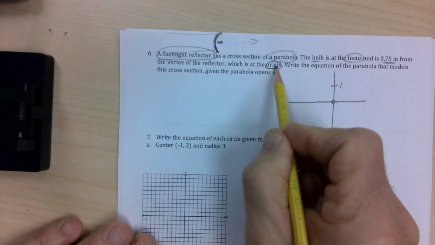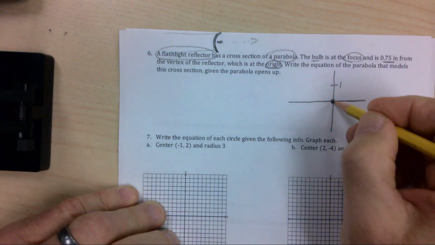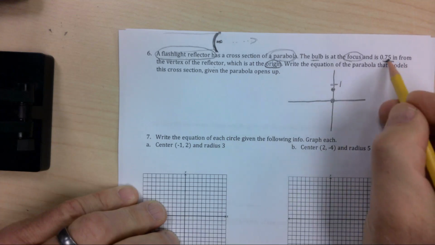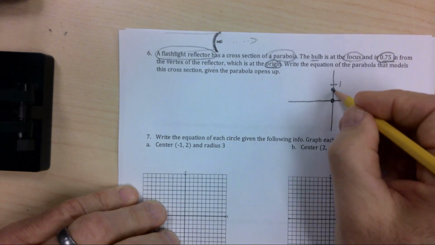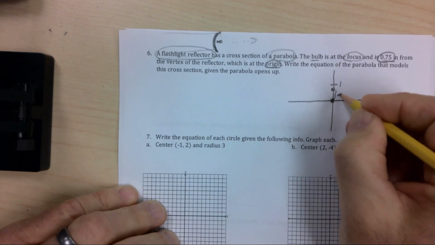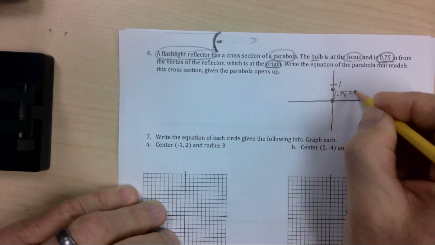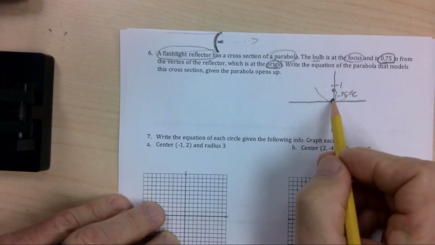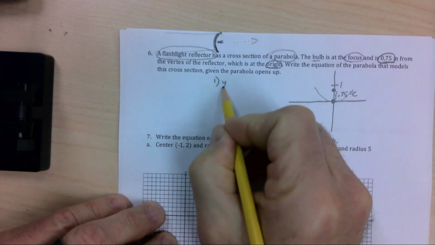So they're trying to make your life easy. So it's like this. I put a 1 here. So the light bulb is right about there, 0.75 or 3/4. So they're saying 0.75 equals C. They're also saying it's going to look something like this, clues all over the place.